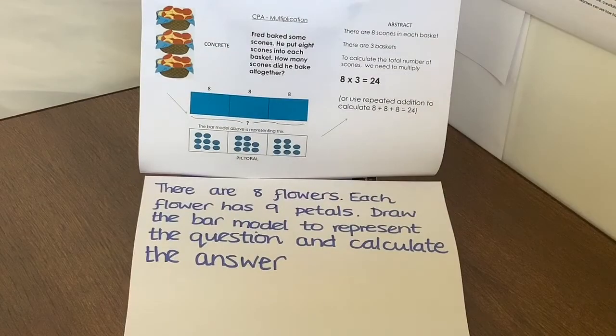Okay, I want you to try this one. There are 8 flowers. Each flower has 9 petals. Draw the bar model to represent the question and calculate the answer. Now I've left the question about Fred and the scones just behind to give you an idea. You might not need it, but you might want to look back to it just to give you some ideas of what you think the bar should look like.